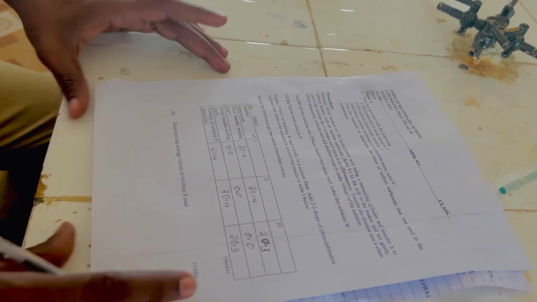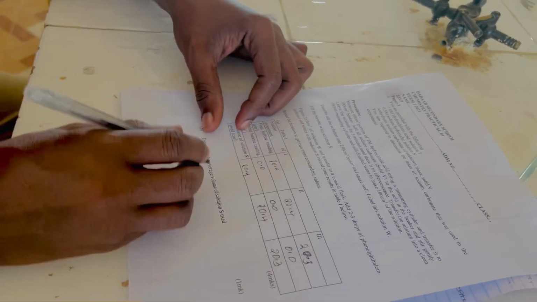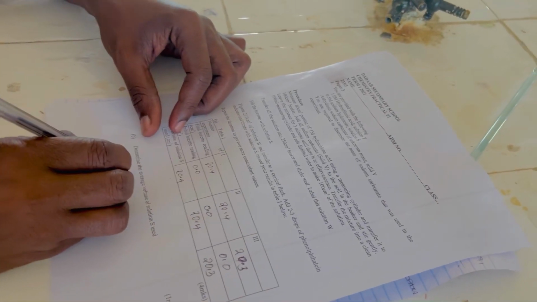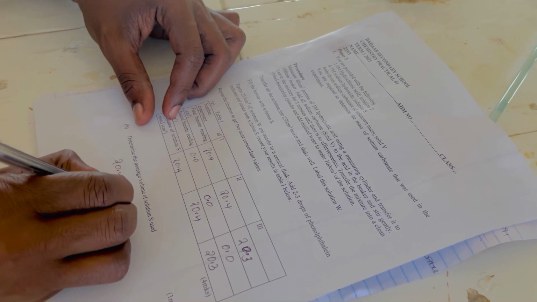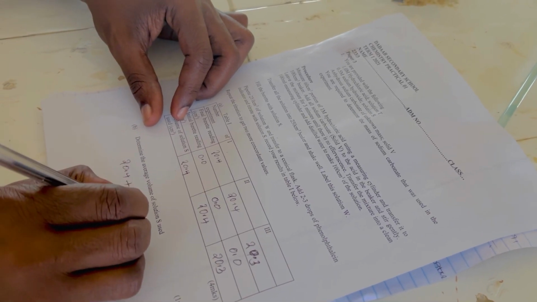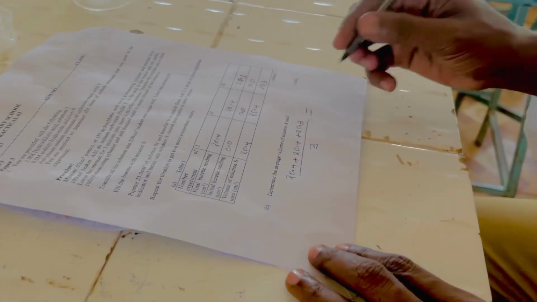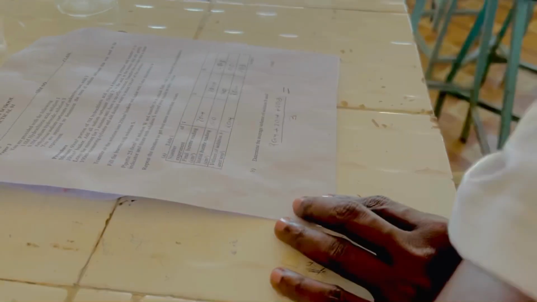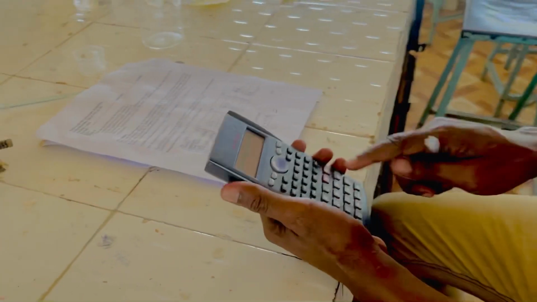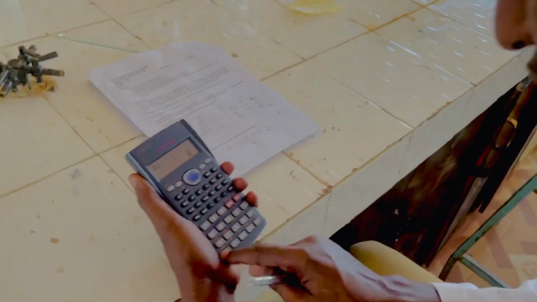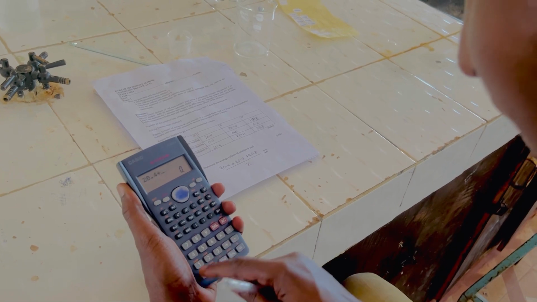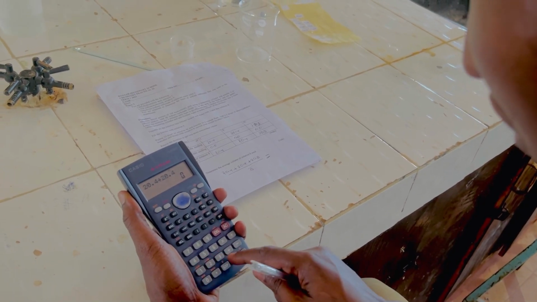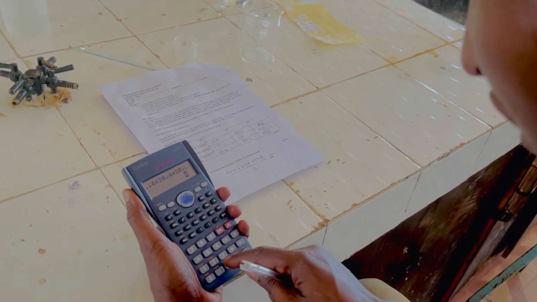So now I will calculate my average titer. I will add 20.4 plus 20.4 plus 20.3.